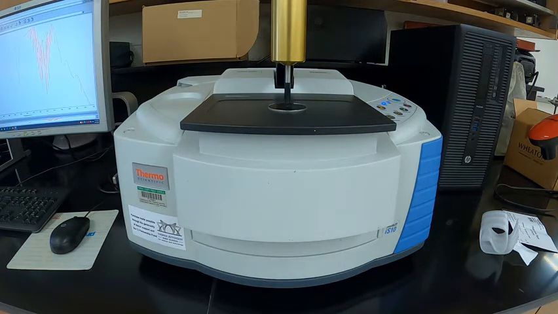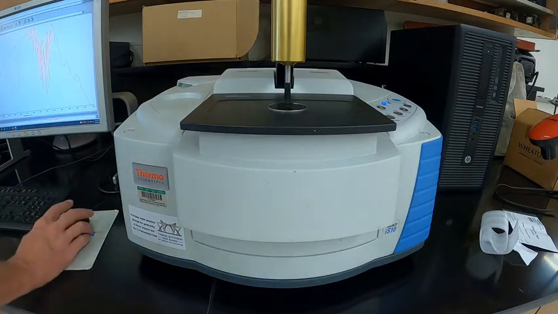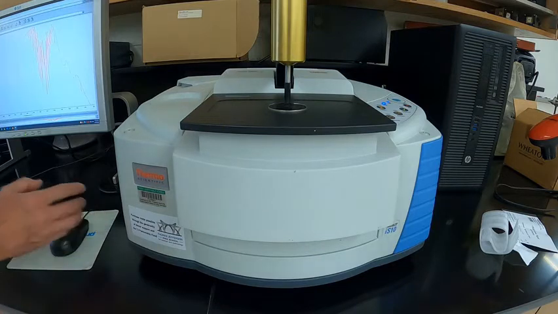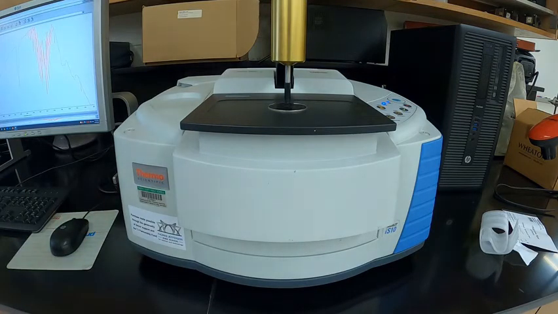make essentially a sandwich of our samples and then acquire the infrared spectrum of the liquid sample sandwiched between the windows. If we wanted to acquire a spectrum of a solid, that can be trickier. So what I have on here now is what's called a diamond-tipped attenuated total reflectance probe.